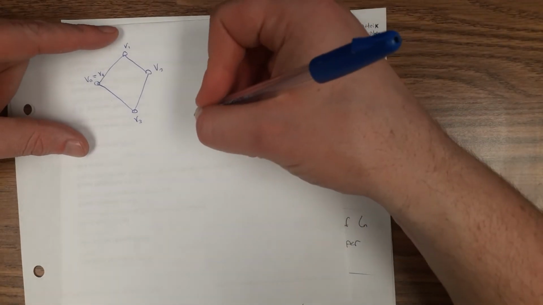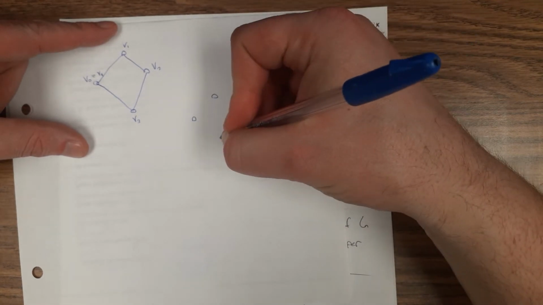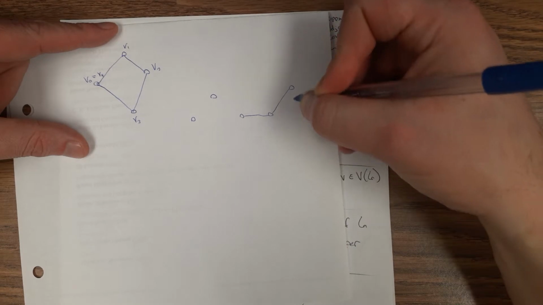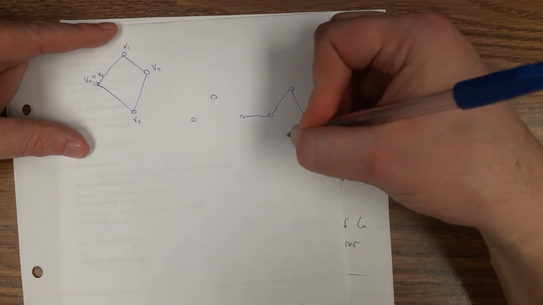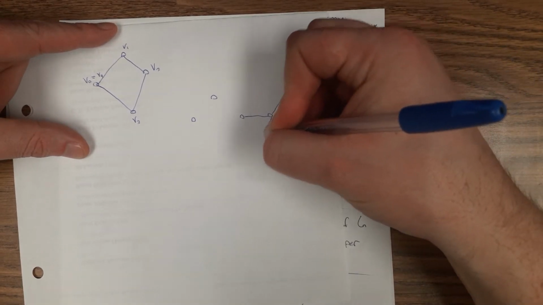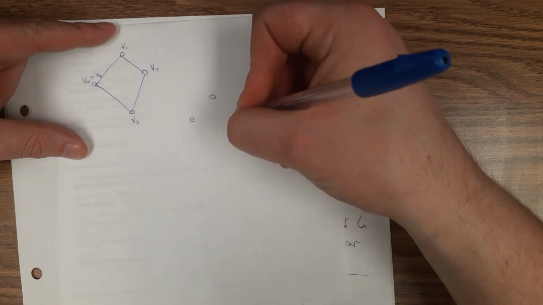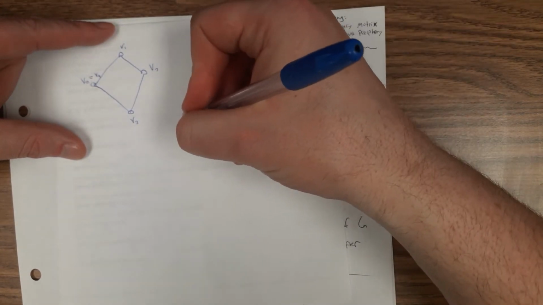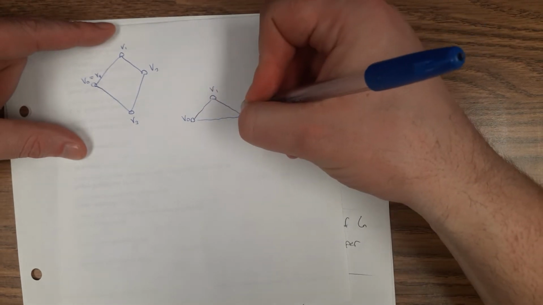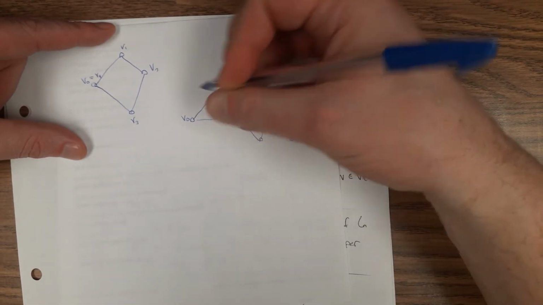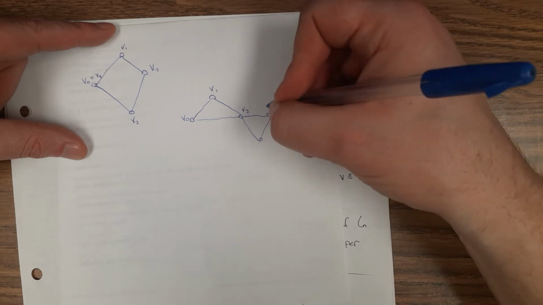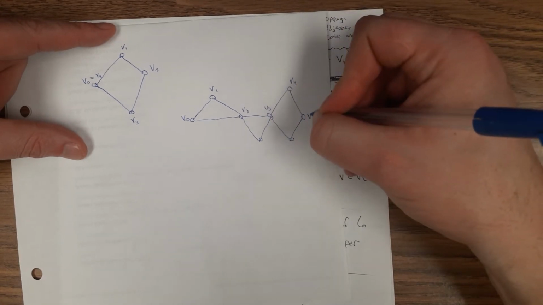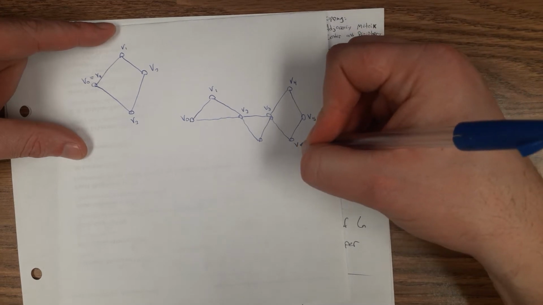I don't want to get too crazy, but here's another circuit. V0, V1, V2, say V3, V4, V5, V6.